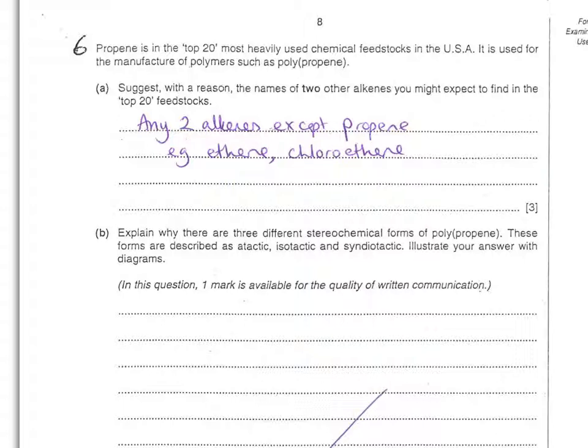2 other top 20 feedstocks would be any other alkenes like ethene or maybe chloroethene. And why? Well, because again, they can be polymerized. We can get polyethene or polychloroethene, which would actually be PVC, and really any other alkene you can think of, which would also be used to make a polymer.